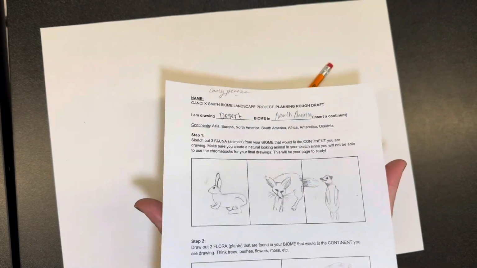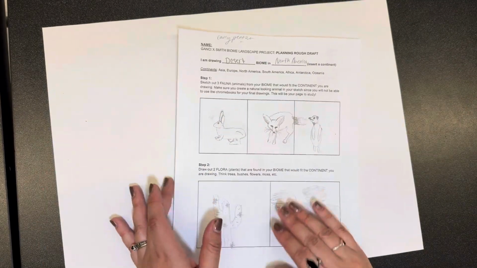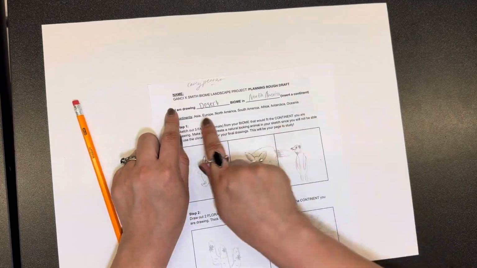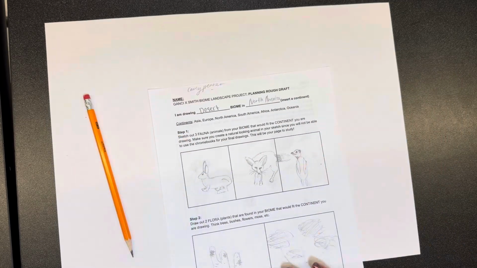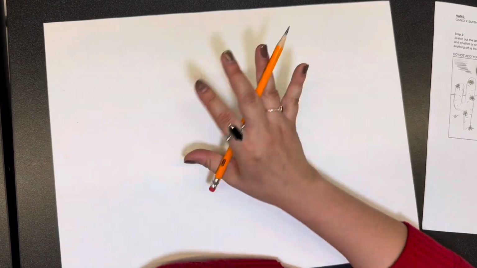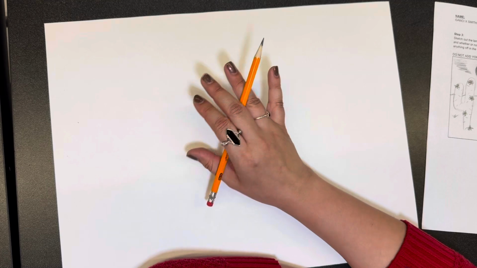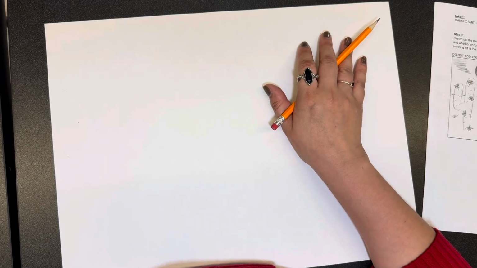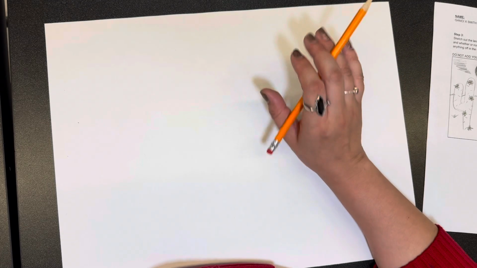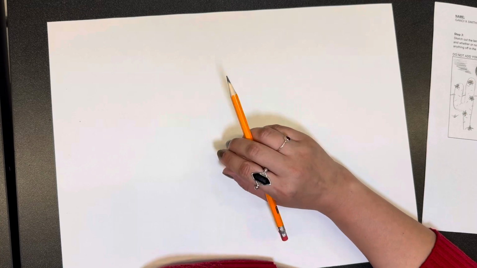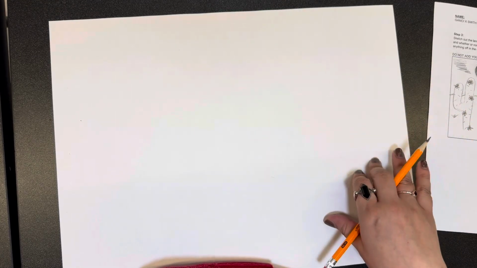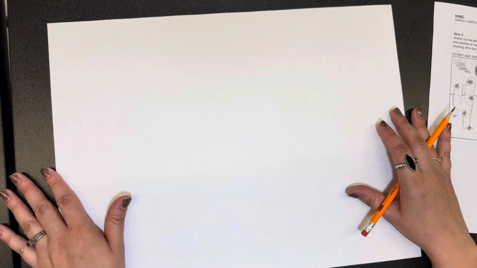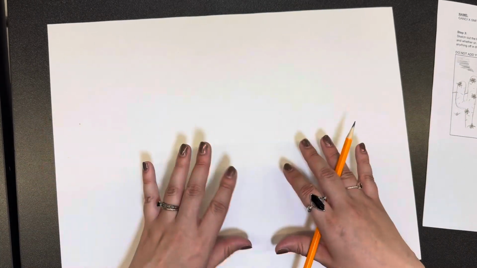So Carly is our artist who is being highlighted today. She is doing the desert in the North American continent. So let's go ahead and start sketching this out. Now, I do need to let you know, I am not going to do a fully finished shaded 12 by 16 piece for you today because that would take hours and hours, and I want you to have more time to work. So I'm going to sketch things out, and I'm just going to show you placement.